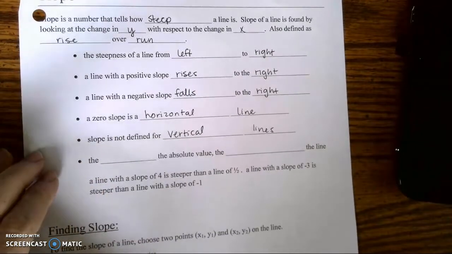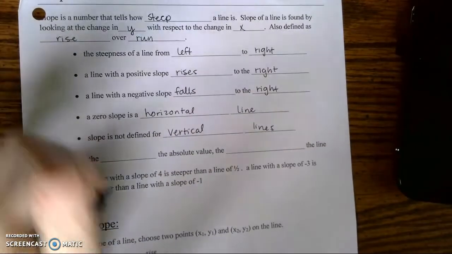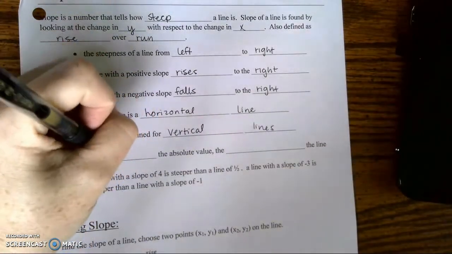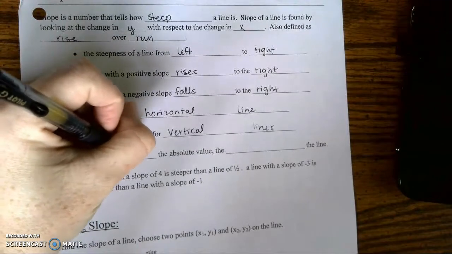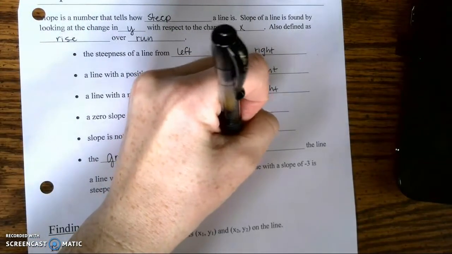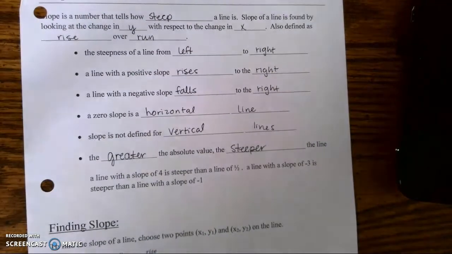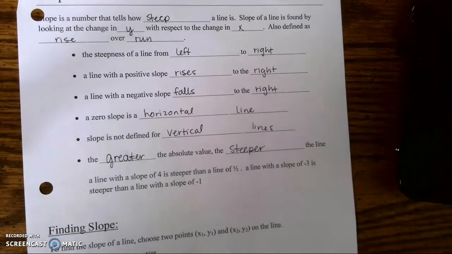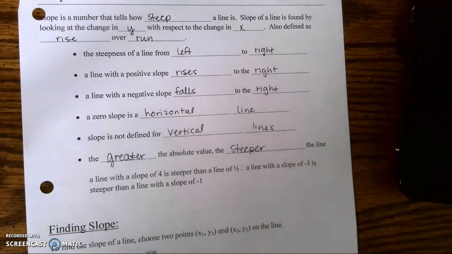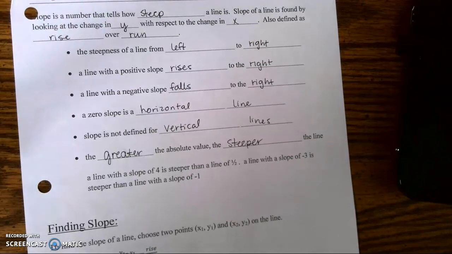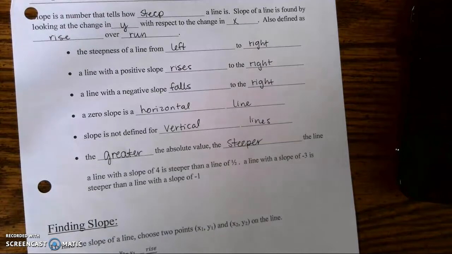Okay, so the last part: the greater the absolute value, the steeper the line. So we can have positive and negative slope, but if you take the absolute value of those slopes, whichever is higher, you're going to have a steeper line. It just might be going uphill or downhill, positive or negative.